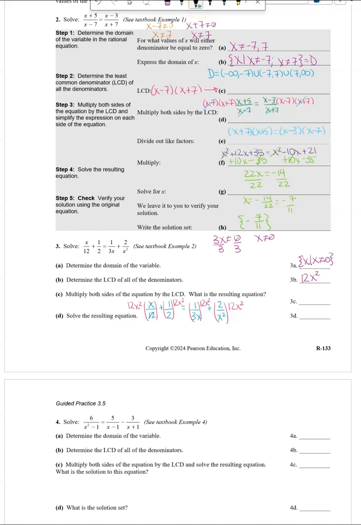So 12 cancels out that 12, right? And 2 goes into 12, I'm going to put this 6 right here. 3x goes into 12x squared 4x times. And x squared cancels, so we can bring this down here, and that x squared times x is going to give us x cubed, plus 6x squared.